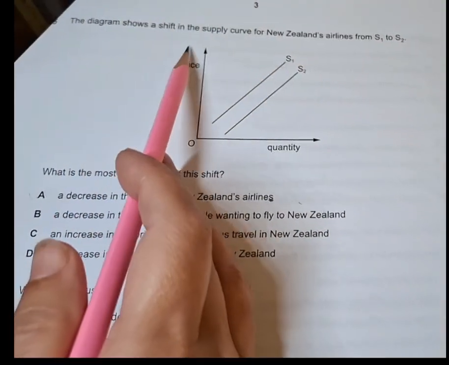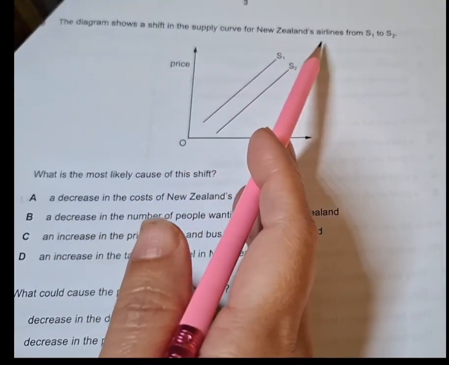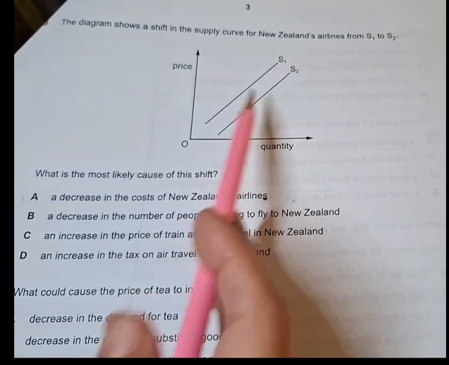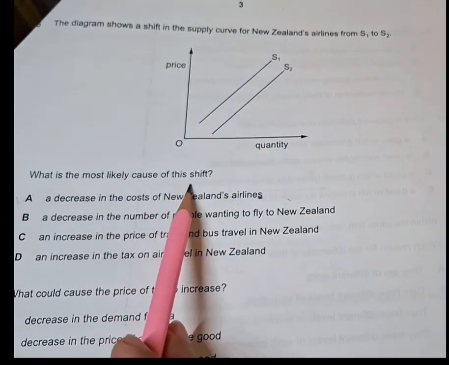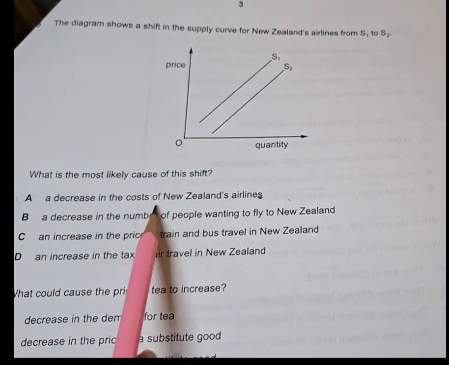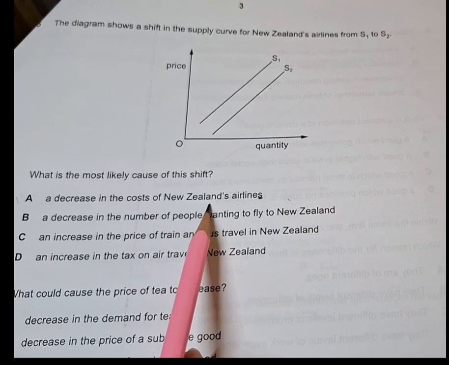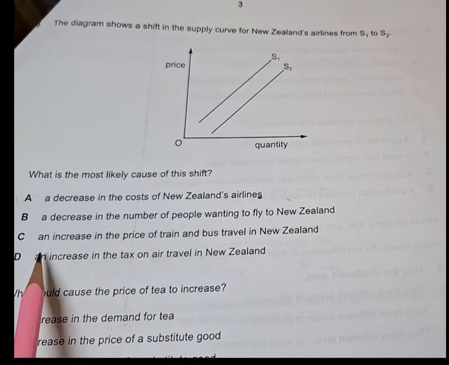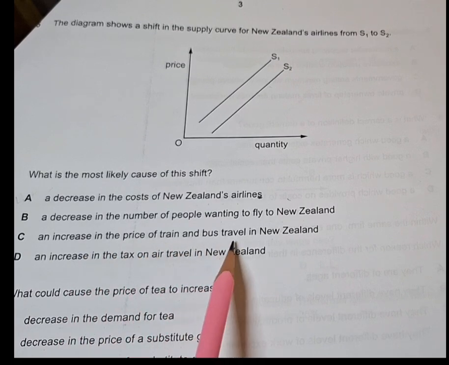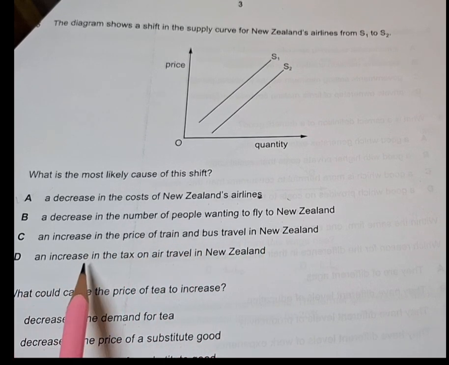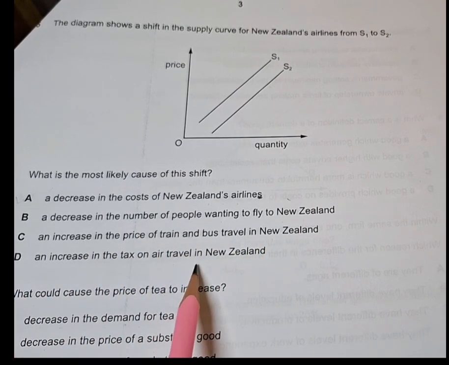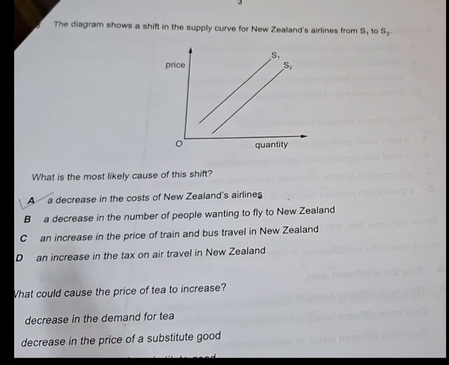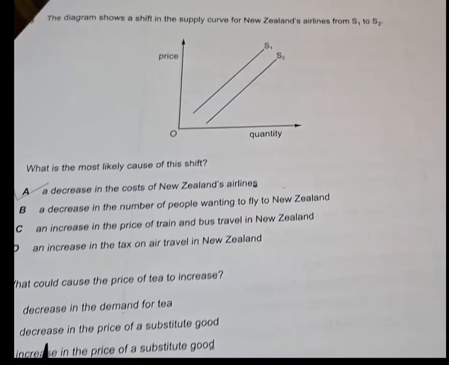The diagram shows a shift in the supply curve for New Zealand's airlines from S1 to S2. What is the most likely cause of this shift? A. A decrease in the cost of New Zealand's airlines. B. A decrease in the number of people wanting to fly to New Zealand. C. An increase in the price of train and bus travel in New Zealand. D. An increase in the tax on air travel in New Zealand. Correct answer is A. A decrease in the cost of New Zealand's airlines.